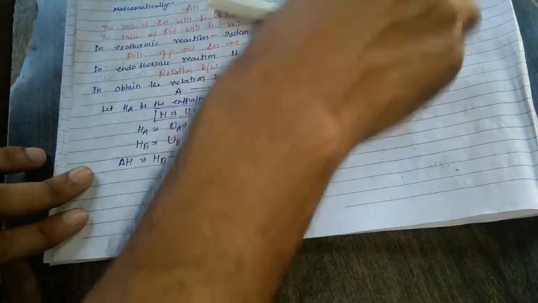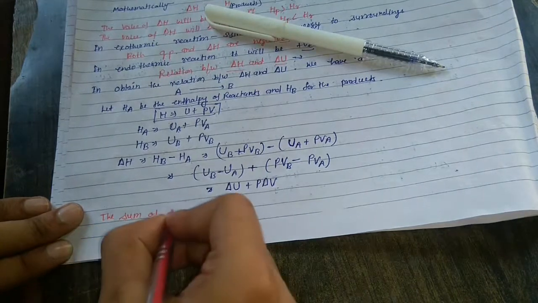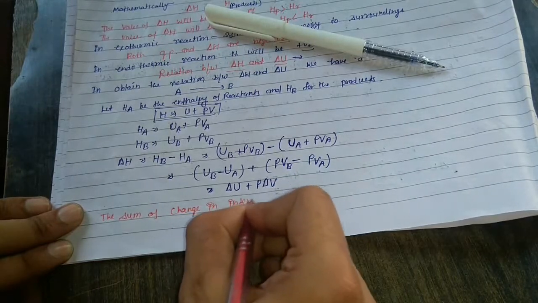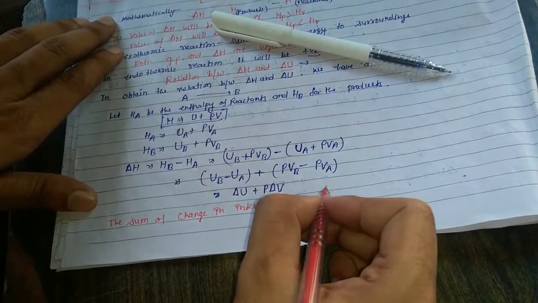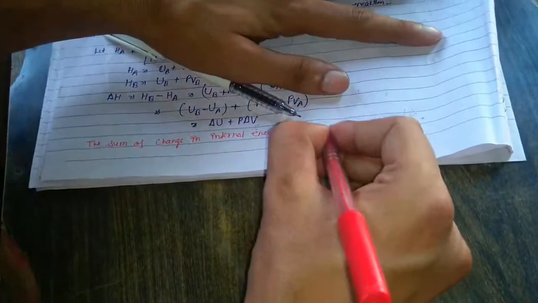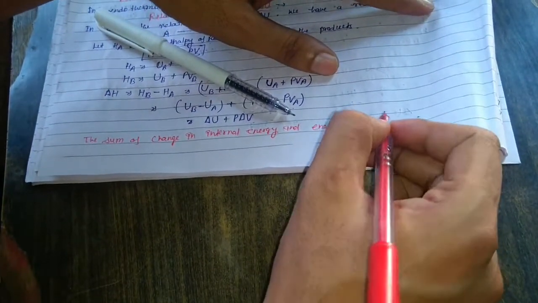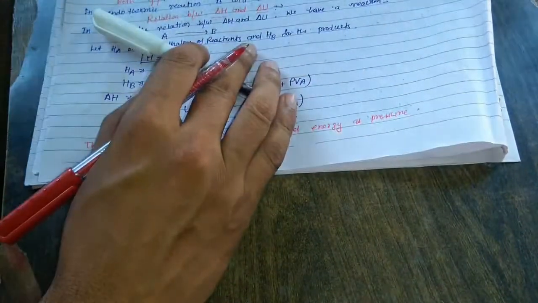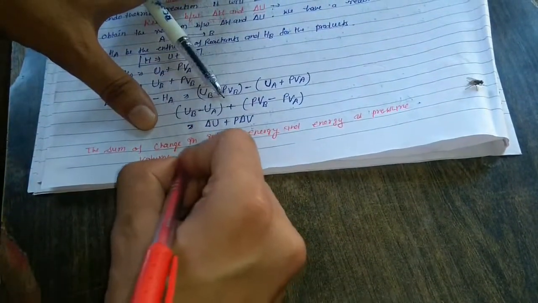So the sum of change in internal energy and the energy as pressure, volume, work.